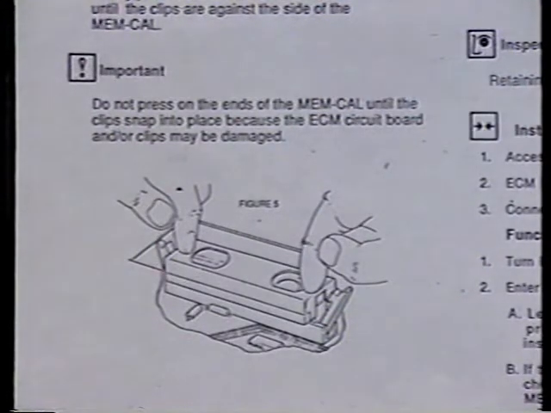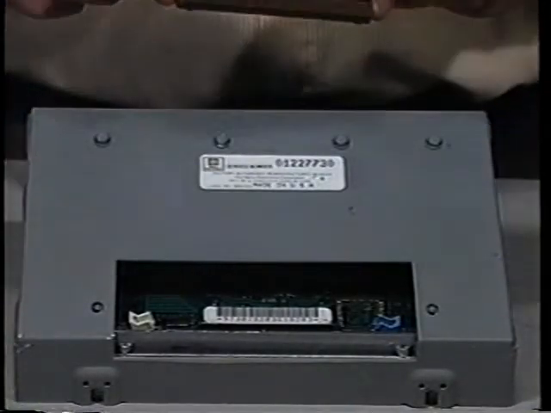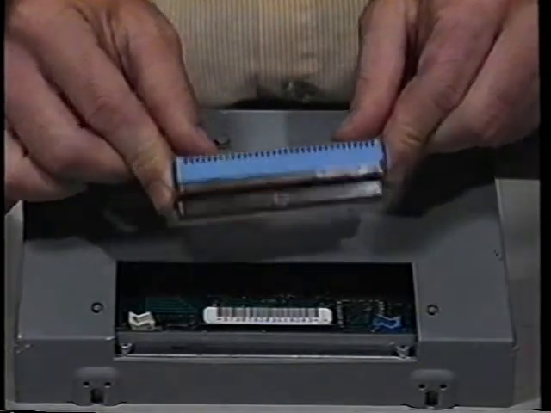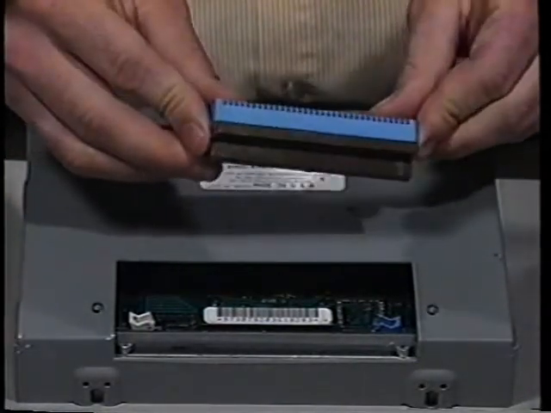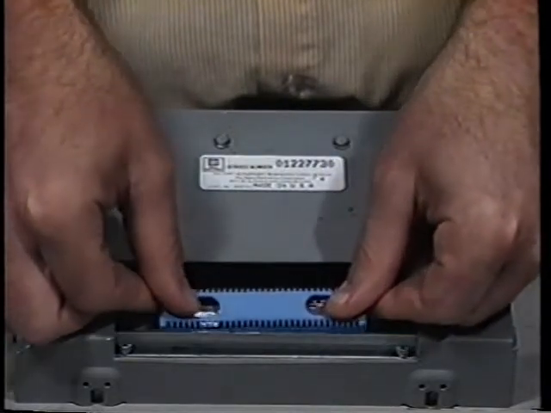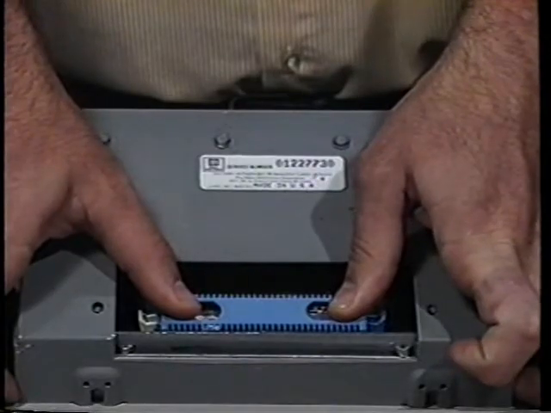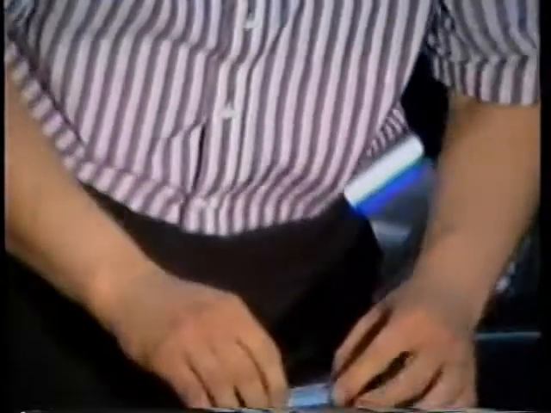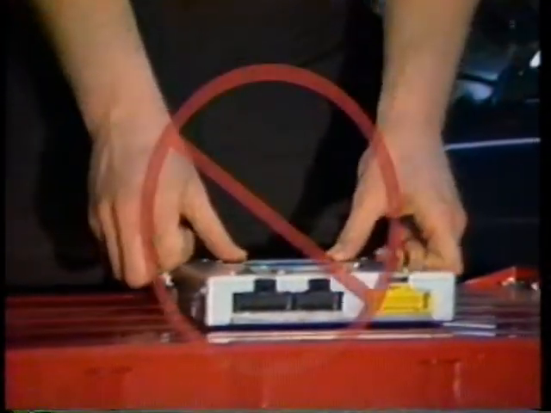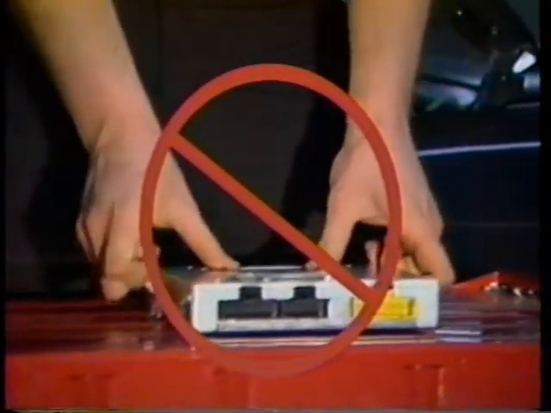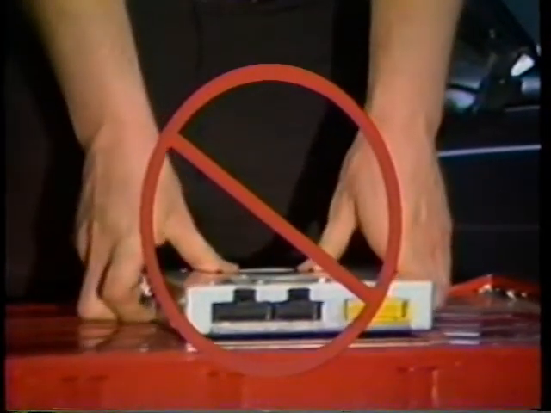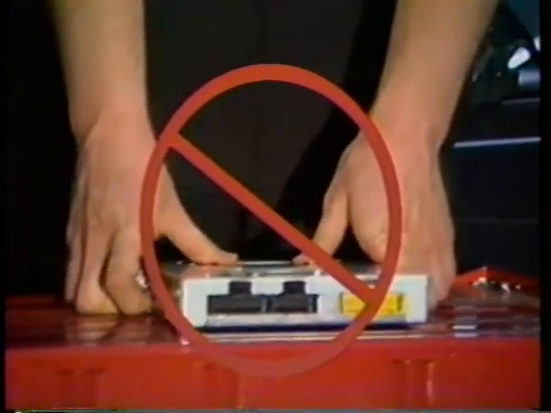To install the MEM CAL, align the small notches in the ECM MEM CAL socket. Using as little force as possible, press down on the ends of the MEM CAL until the locking levers are rotated toward the sides of the MEM CAL. Do not, as some earlier instructions state, press on the ends of the MEM CAL until the levers snap into place. Pressing on the MEM CAL until the levers snap into place is likely to damage the circuit board.